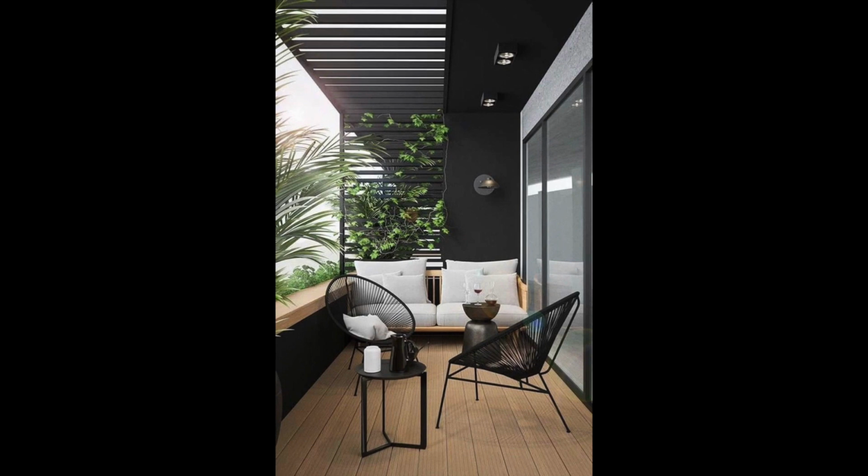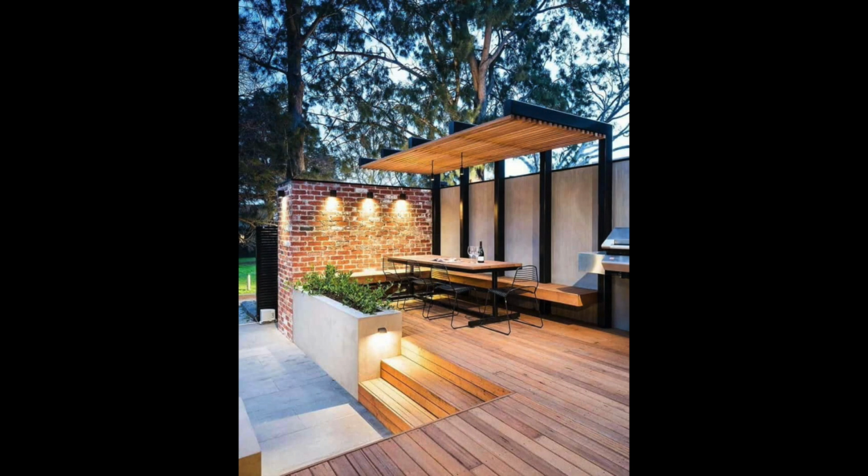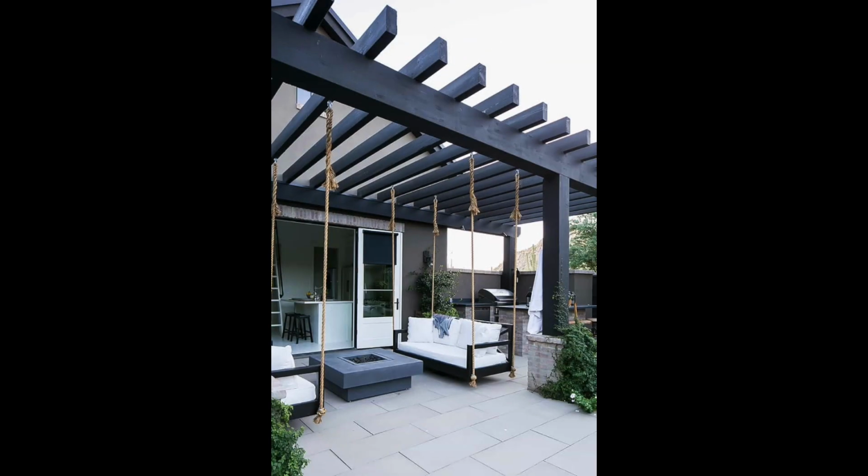Here are some tips for designing and styling your patio. Tip number 1: start with a plan. Before you start buying furniture or decor, take some time to plan out your patio or rooftop terrace. Consider the size and the layout of the space, as well as the style you want to achieve. This will help you make the most of your space and avoid making costly mistakes.